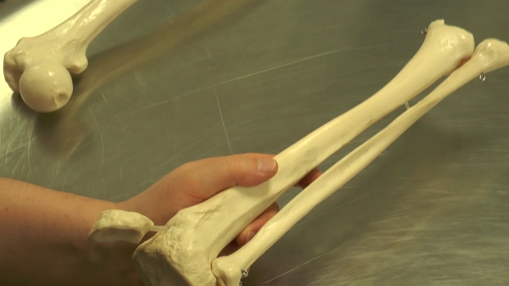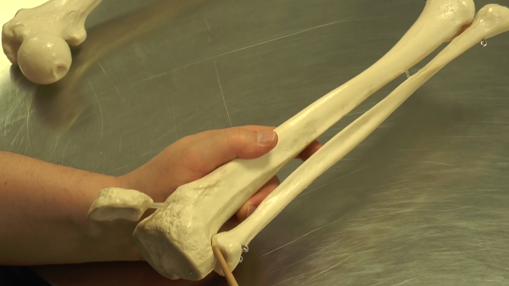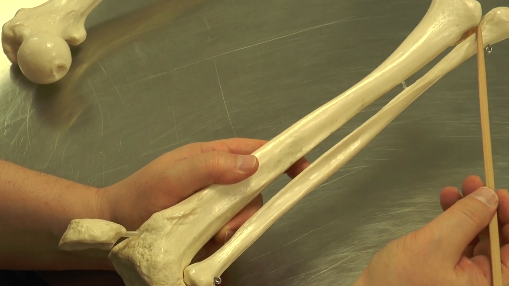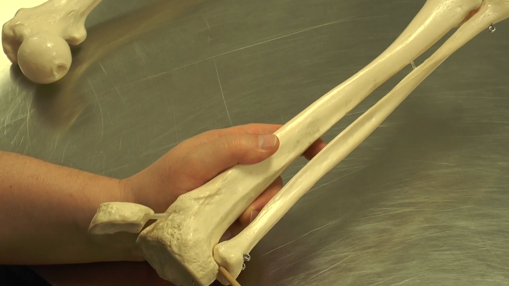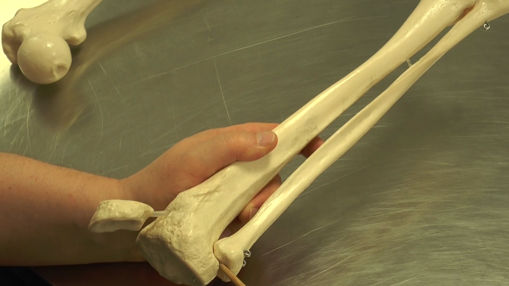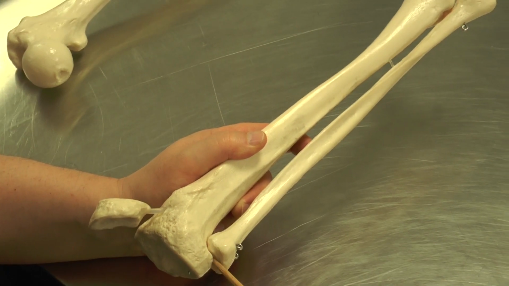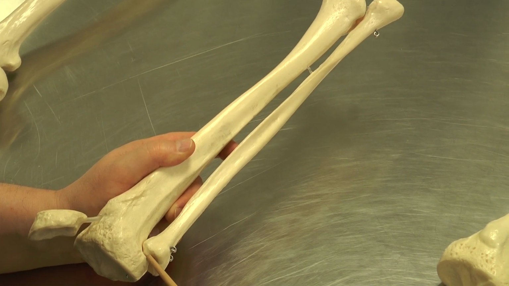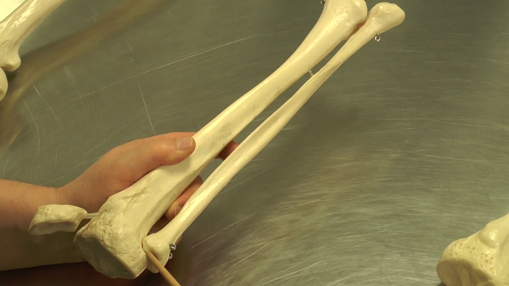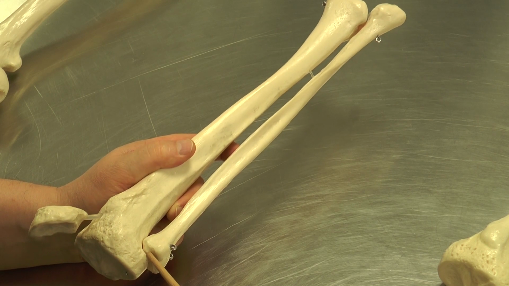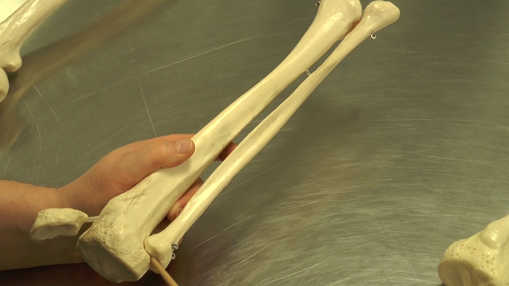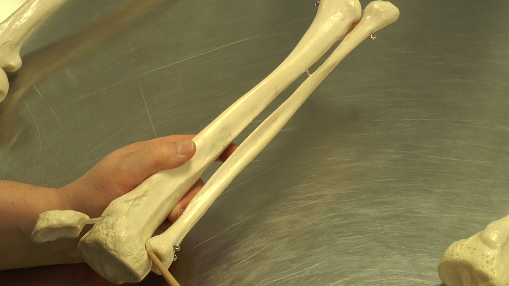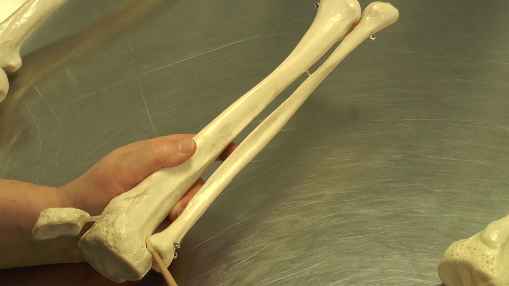So we have two tibiofibular joints: the proximal tibiofibular joint and the distal tibiofibular joint. The proximal tibiofibular joint is a synovial plane joint. It's movable, with a gliding type of movement. It's very small and you can ignore it, but it is a synovial joint.